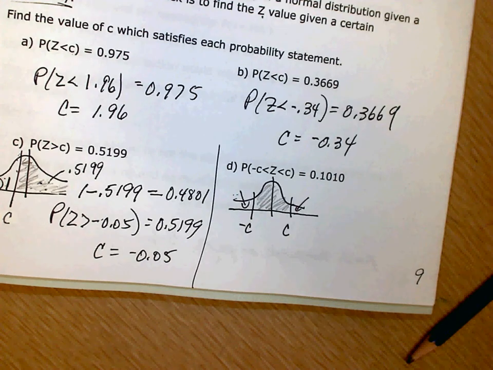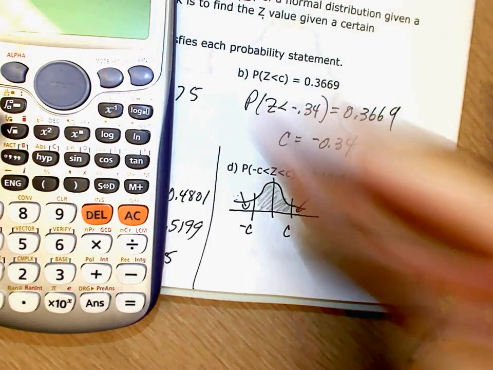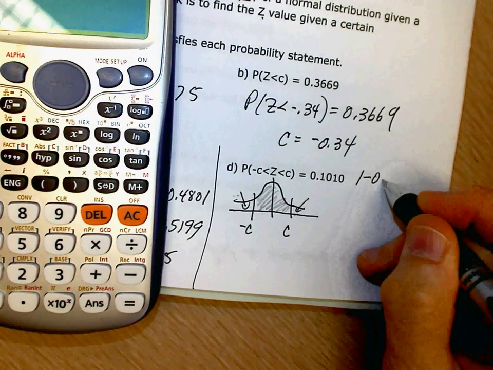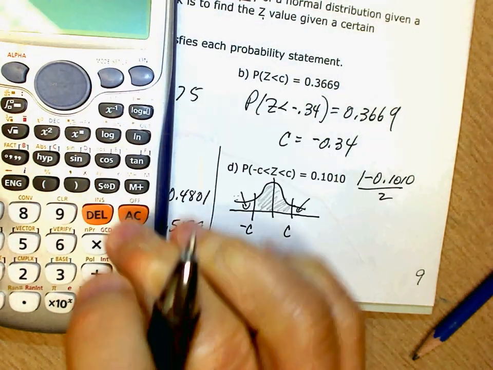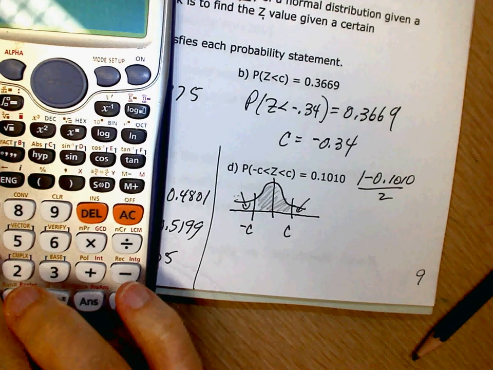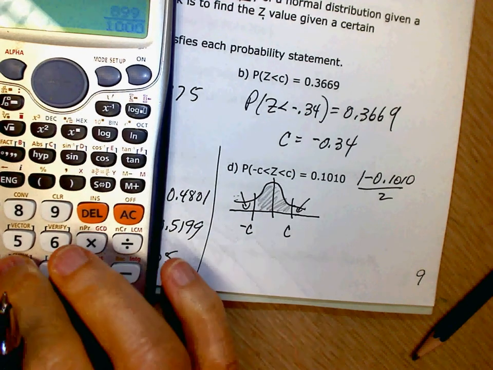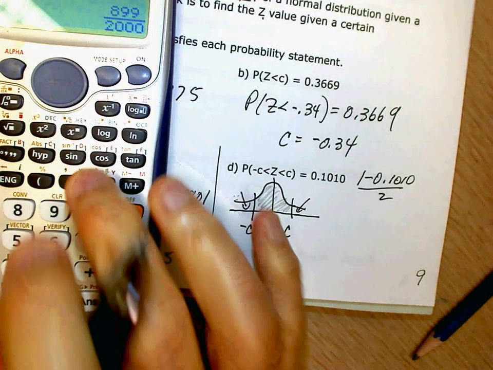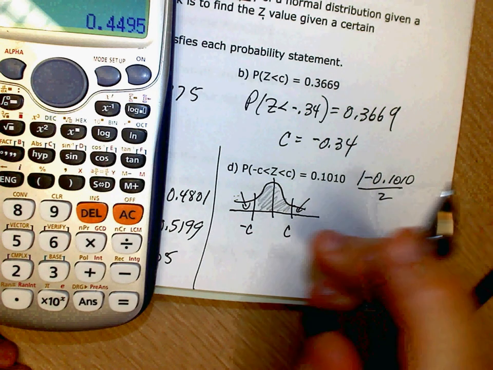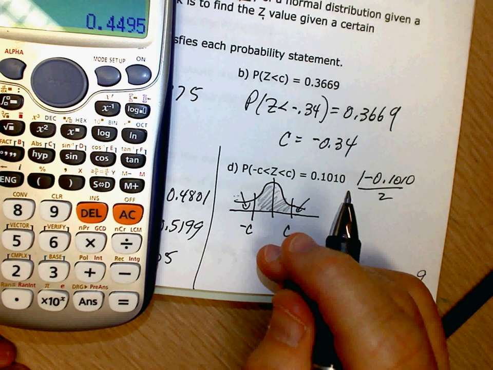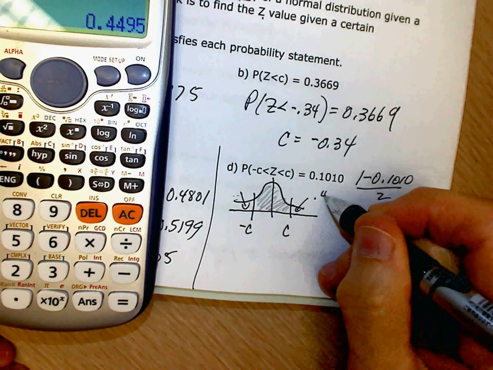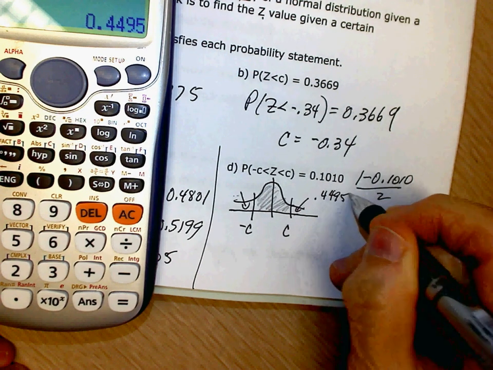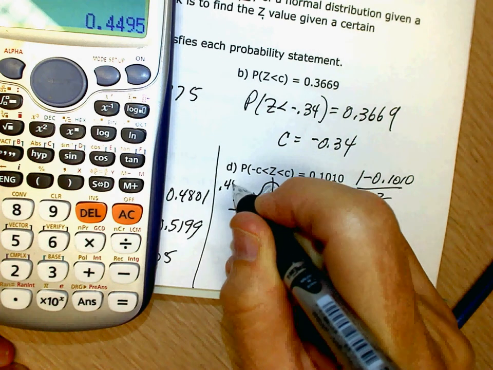So I'm going to go 1 minus 0.1010 divided by 2. That is 0.4495. This is 0.4495. Can you tell me what c is?